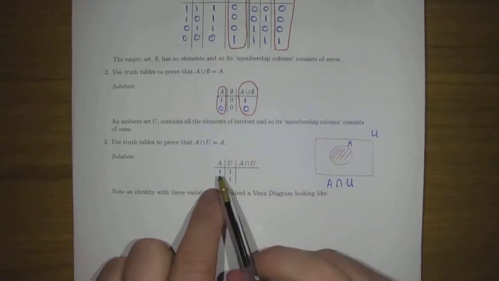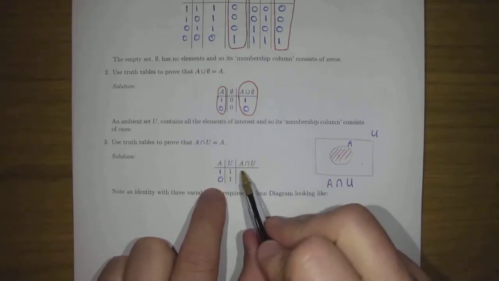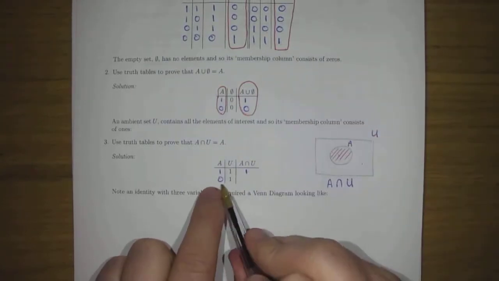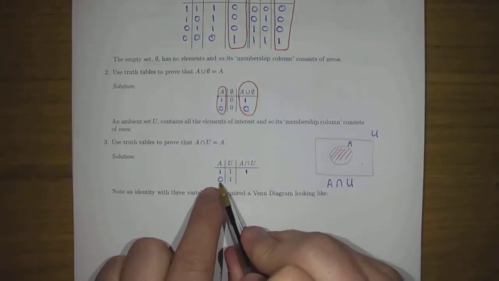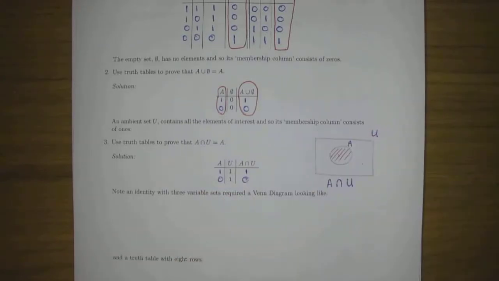Let's do it here. So in the first row, you have something that is in A and in the universal set. So is it in the intersection? Yes, 1. And the second scenario that's out here, it's not in A, so it can't be in A and U, so that's a 0.